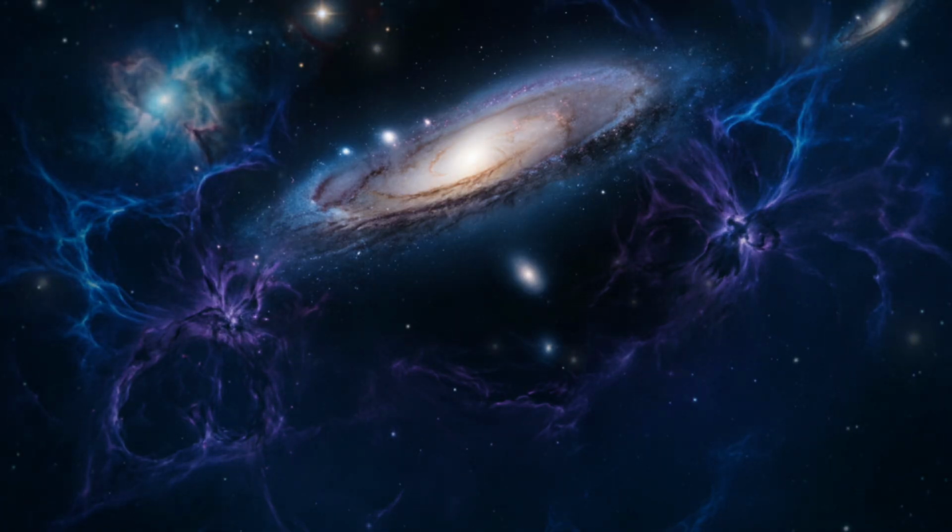Chapter 4. Dark Energy, the even bigger mystery. By the end of the 20th century, astronomers had already come to a shocking realization. Most of the universe was invisible. Dark matter appeared to dominate galaxies, shaping the cosmic web and providing the gravitational framework that holds large structures together.